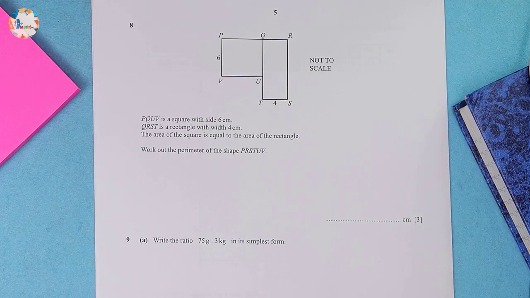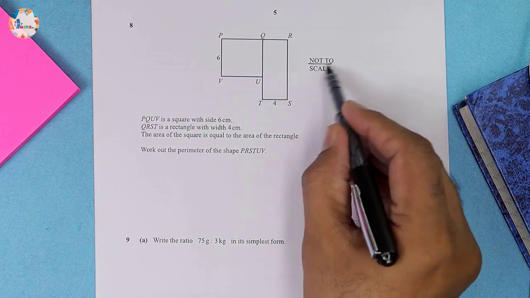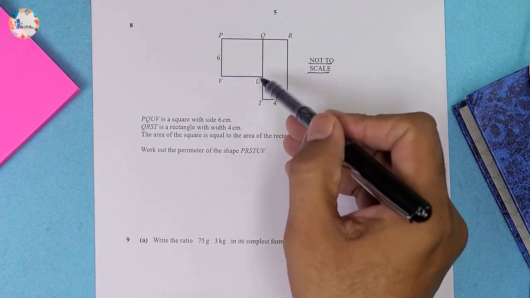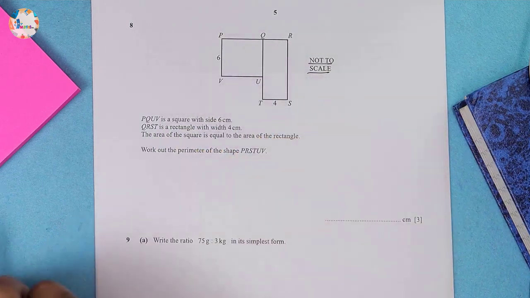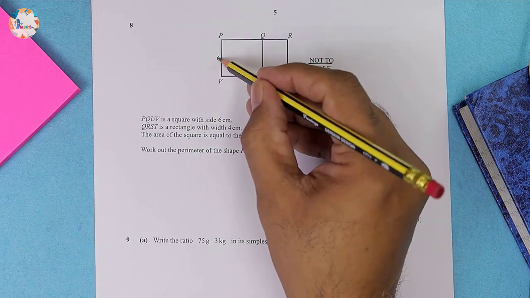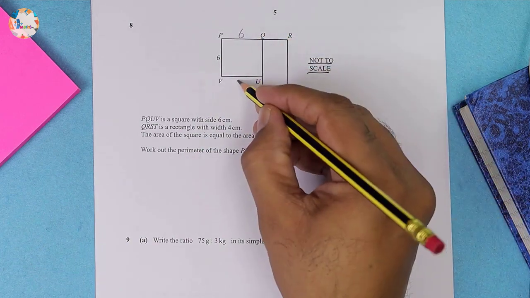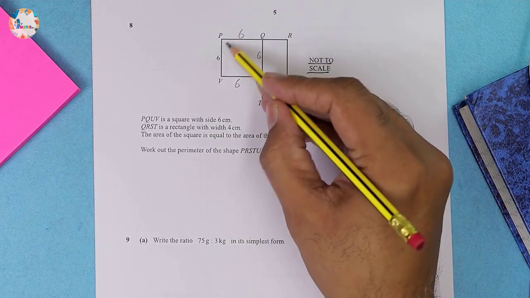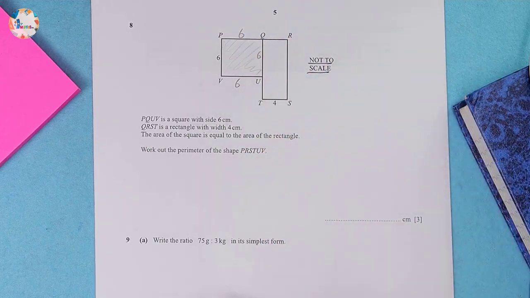Question number 8. A diagram is provided which is not to scale. PQUV is a square with side 6. So this side is 6, this side will also be 6, this side will be 6, and this side will also be 6. So this is basically the square.